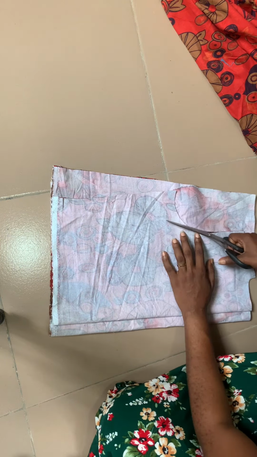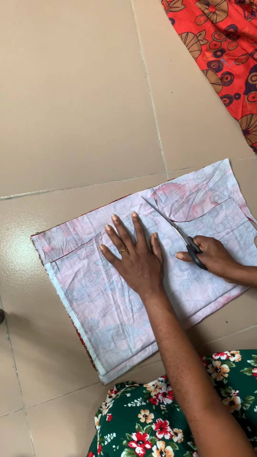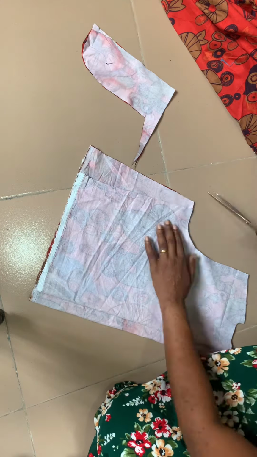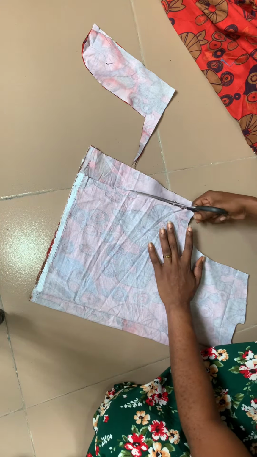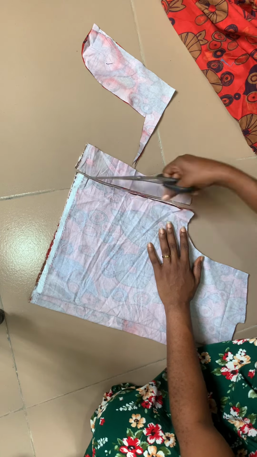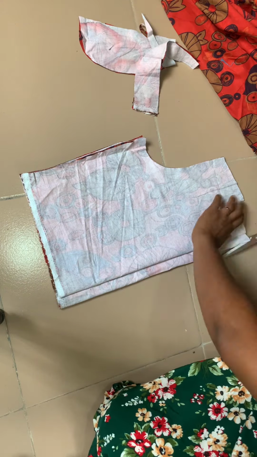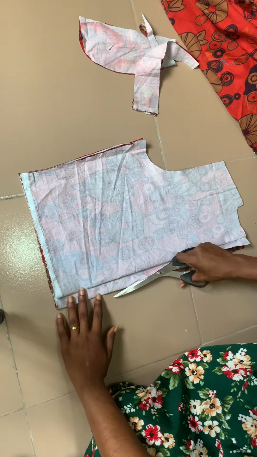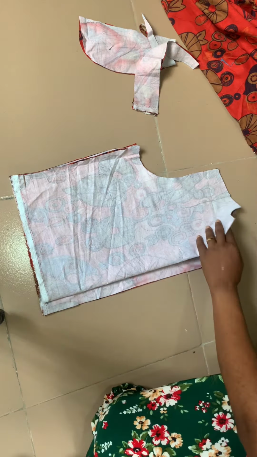Now we are still cutting the back. After doing that, I'm still going to go okay. Now we are done. I'm cutting open my zipper allowance. Remember I said it will not have any lining. So we have our back.